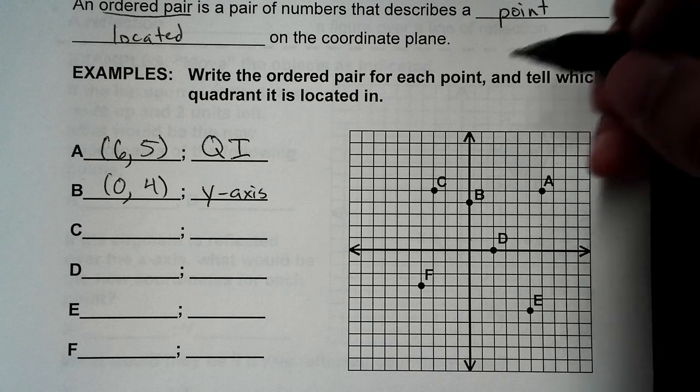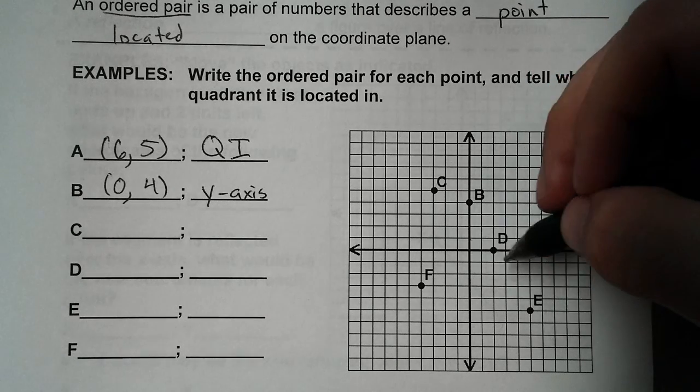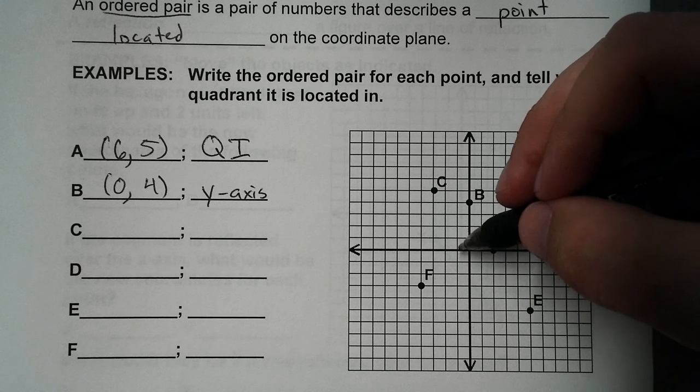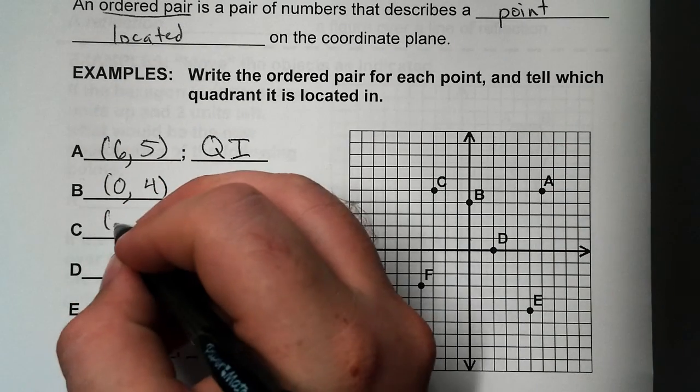Okay, let's move to the next point. We got point C. So from here, let's get our x value first. Always go left or right first. So in this one, I have to go 1, 2, 3 to the left. So our x value is -3.